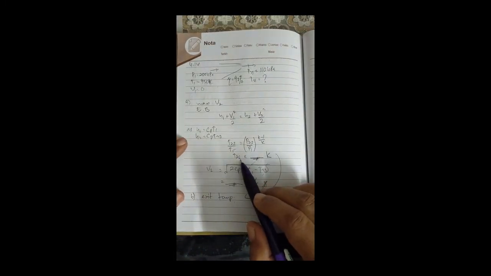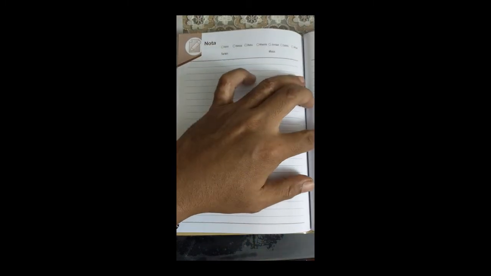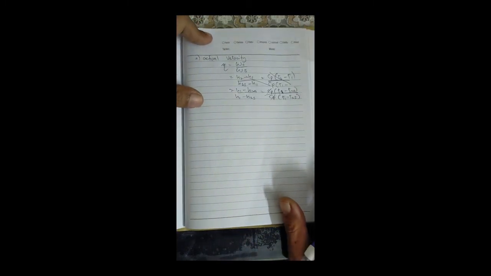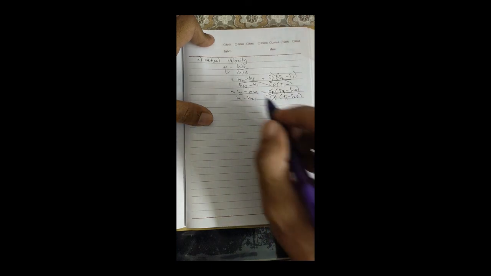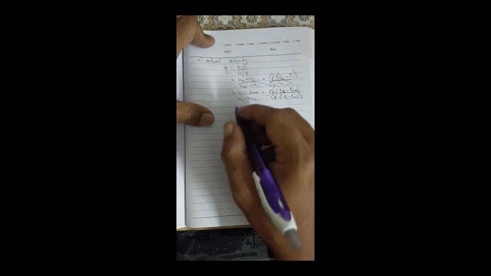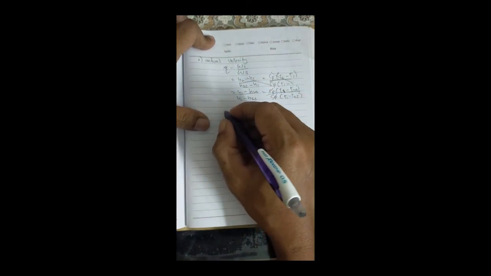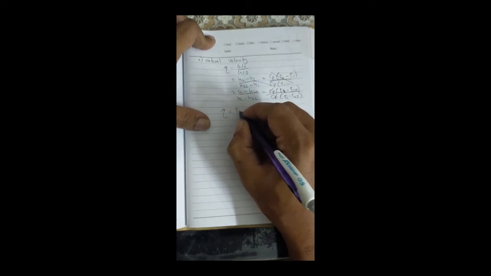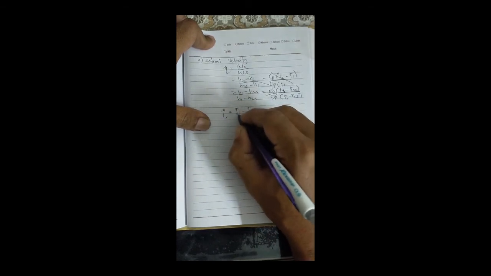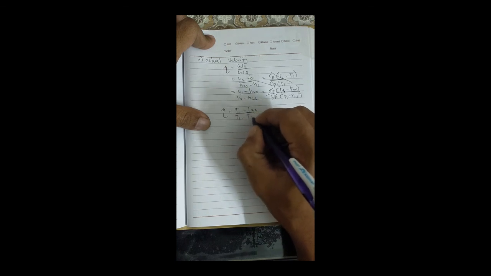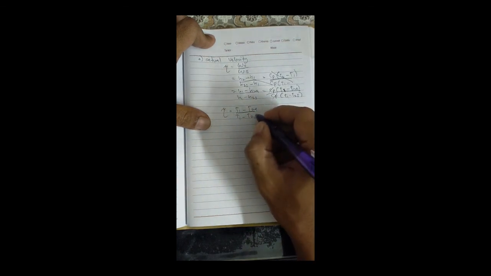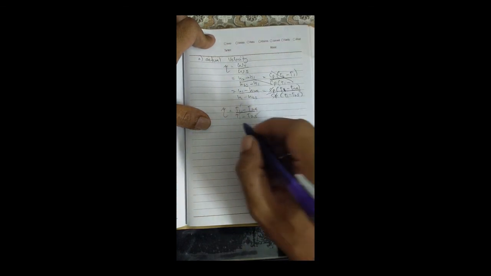So we have calculated T2S. Knowing this, we can calculate T2A. So efficiency is T1 minus T2A over T1 minus T2S. T2S has been calculated, T1 given directly.